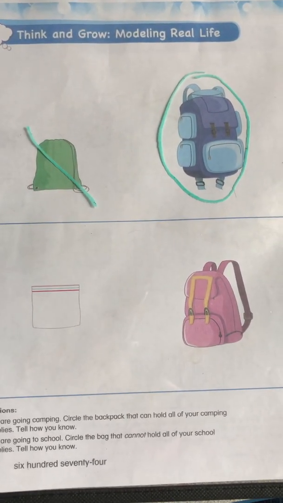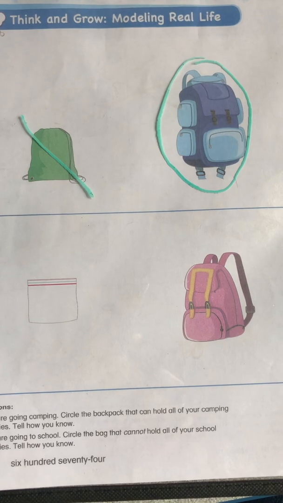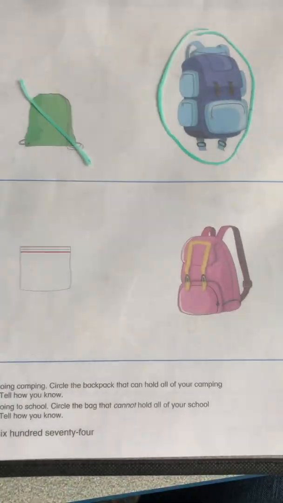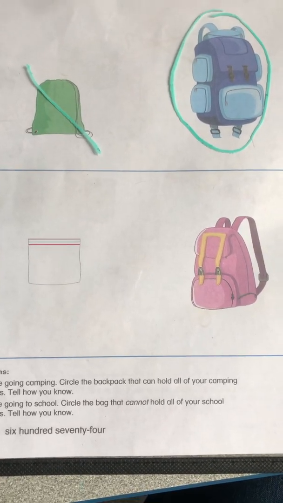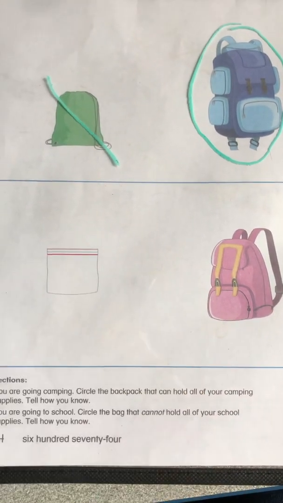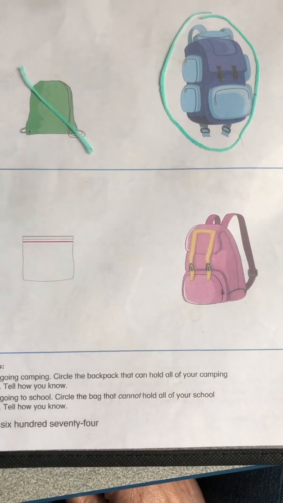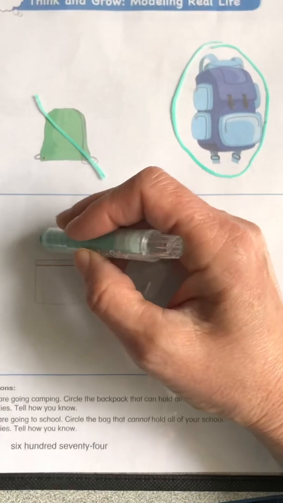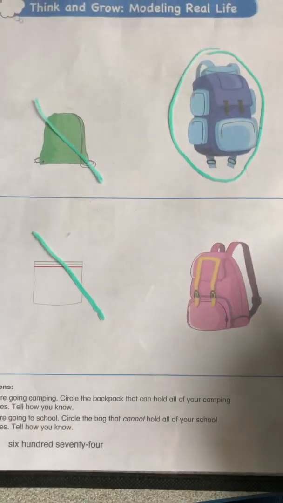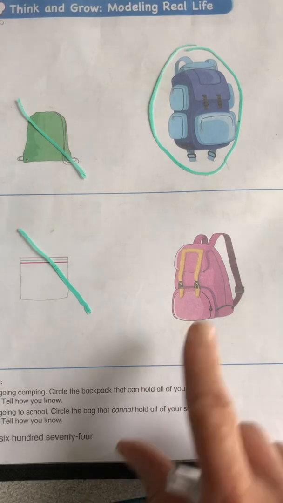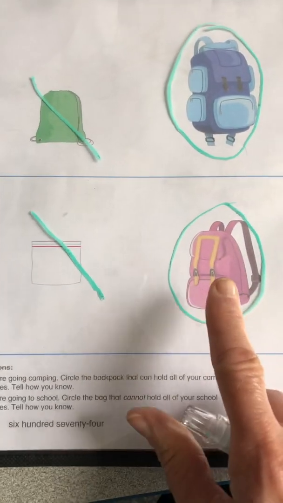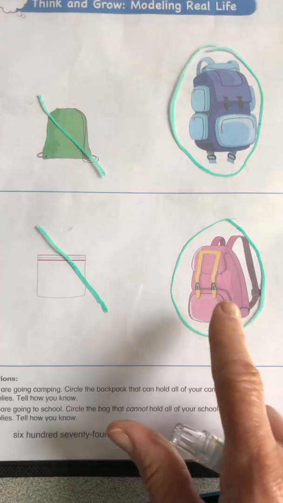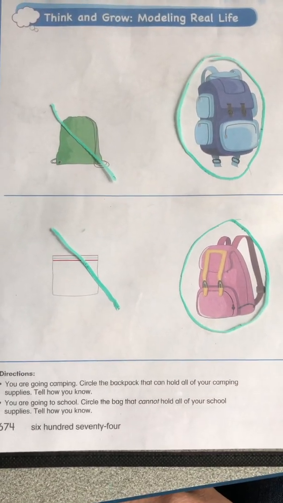Now think about your Bible, your folders, your pencil box, your books, everything, your journals, everything you had in your desk. Would it fit in this tiny little Ziploc baggie? Absolutely not. So you need to slash the baggie. And what should you do to the backpack? Yeah, circle it. Your backpack is big enough for you to put all of your things inside of it.